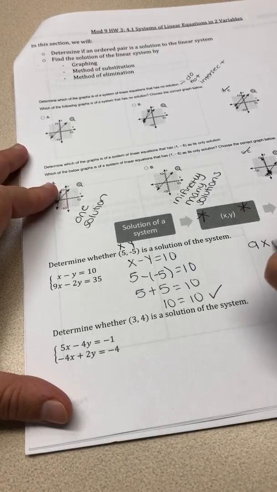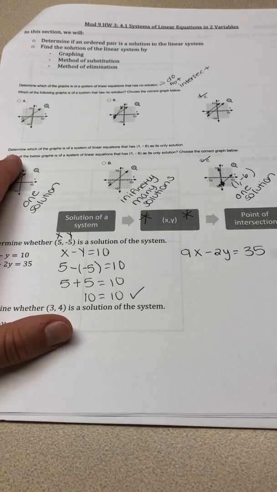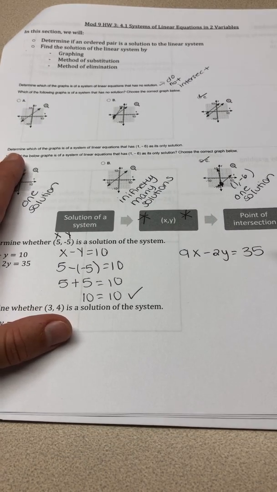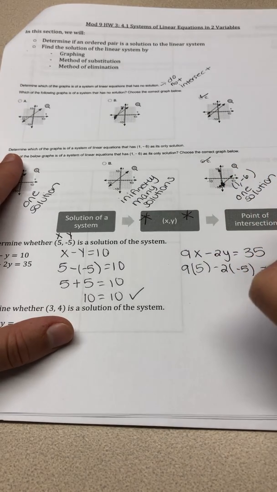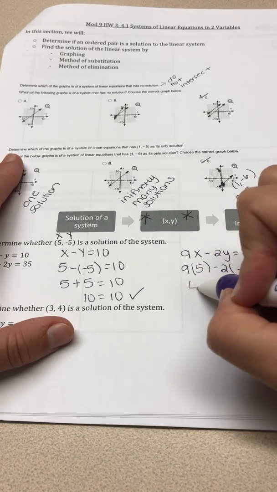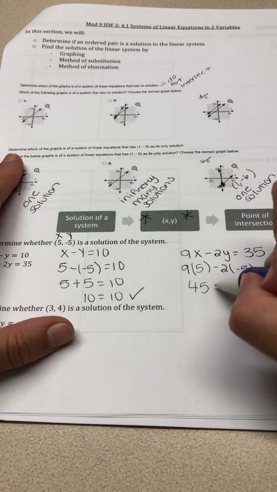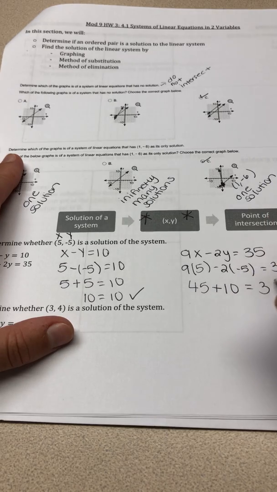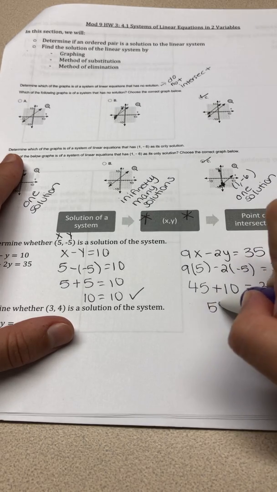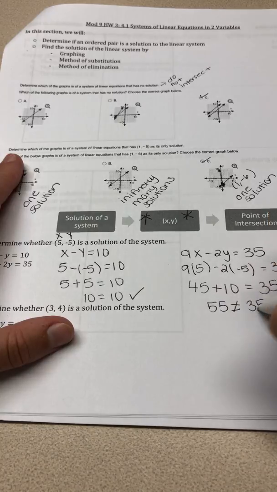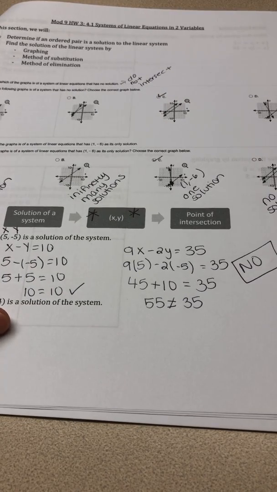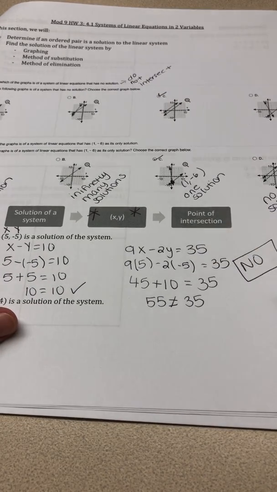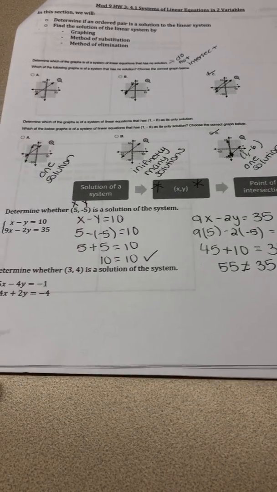Same concept for our other equation, for our other line. We have 9x minus 2y equals 35. So we're going to plug in x is 5, y is -5. 9 times 5 is 45. -2 times -5 is positive 10. 45 plus 10 is 55. 55 does not equal 35, so no, this is not a solution. Because it didn't work for both, our answer is no.